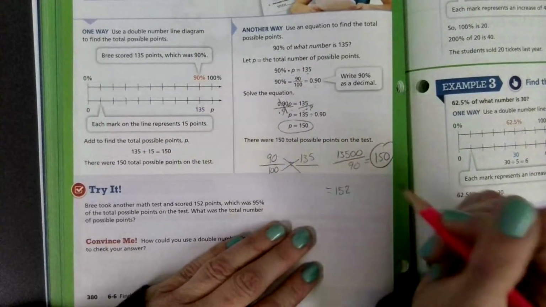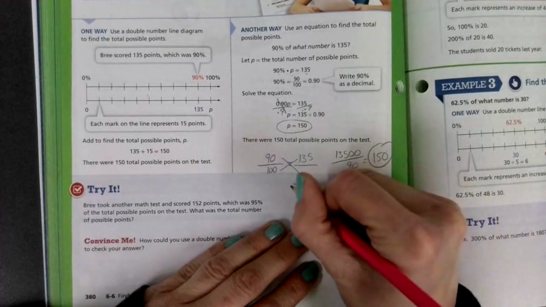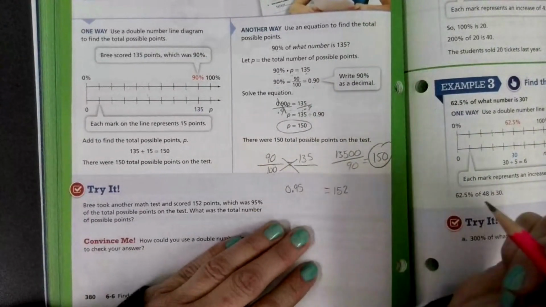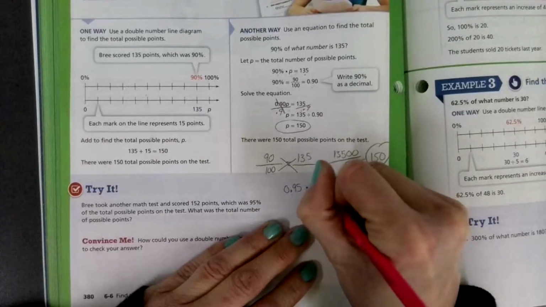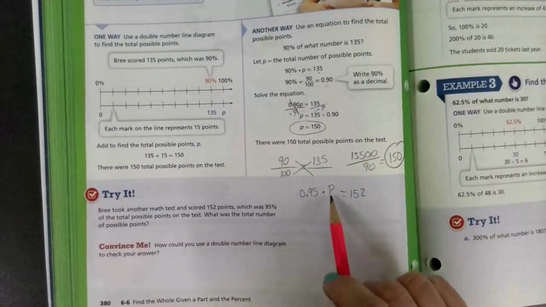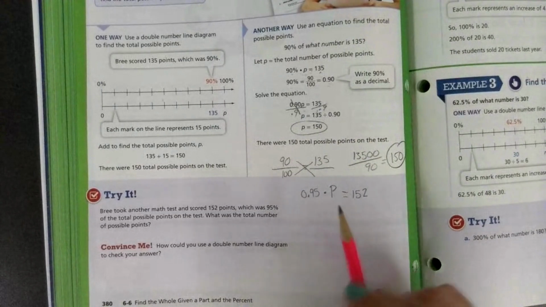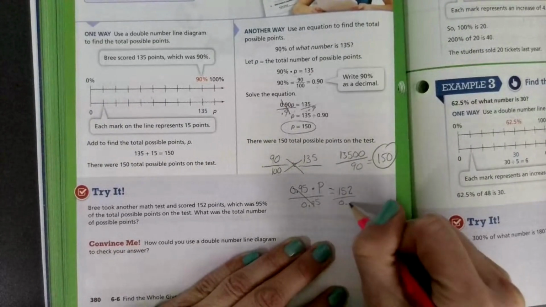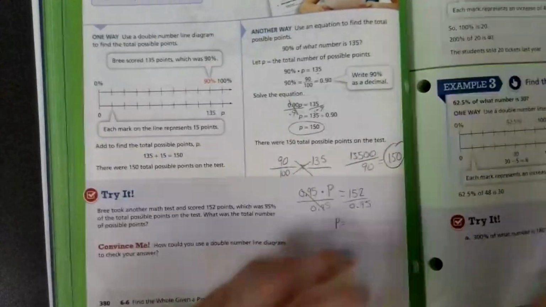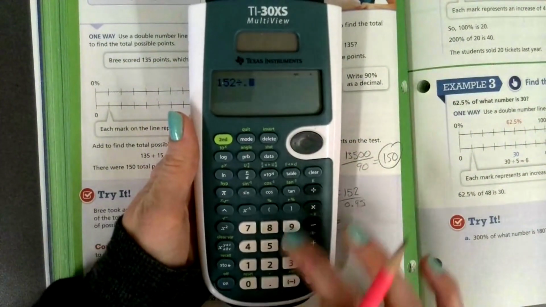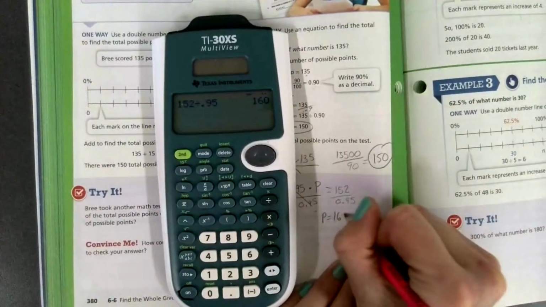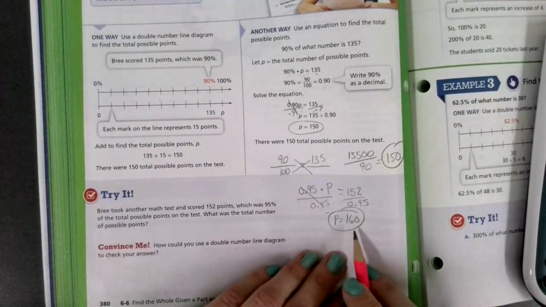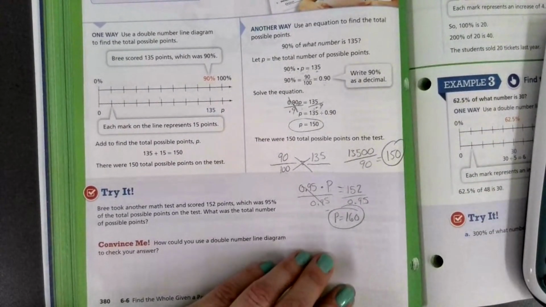All right, so I want my 95% changed to a decimal. So I'm going to remember, get my 95 hundredths. I don't know what I'm multiplying by. I don't know of what number it is. So I have 0.95 times my unknown. In order to get it by itself, I'm going to divide both sides by that 95 hundredths. Again, calculators, 152 divided by 95 hundredths. I end up with 160. So now I know that 95% of 160 is 152.